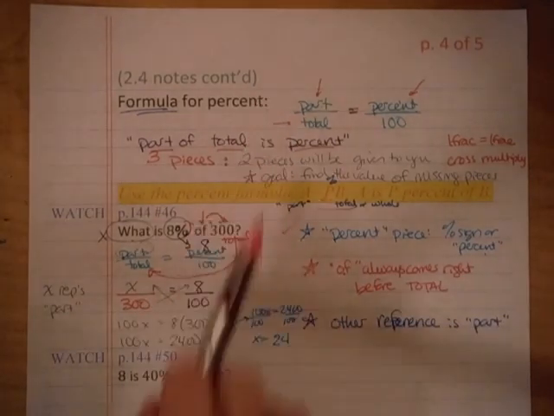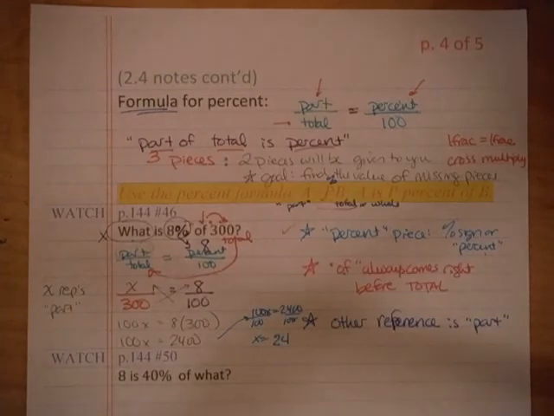And we'll readjust and do the bottom of the page for the second video there. Some more practice with percents.